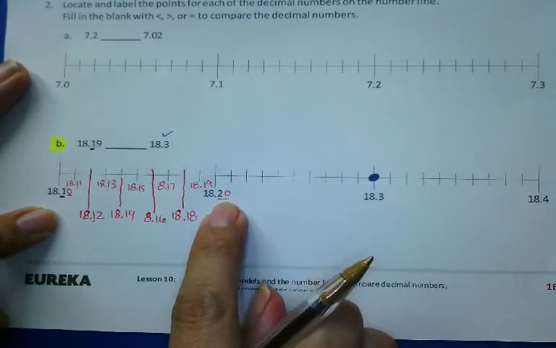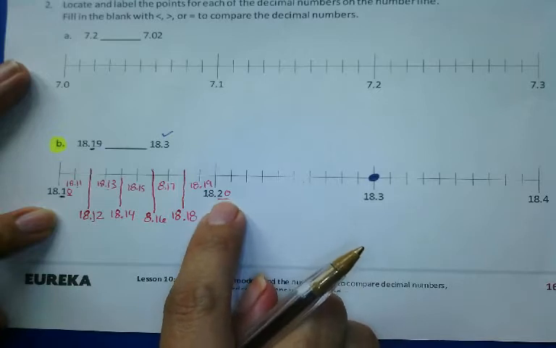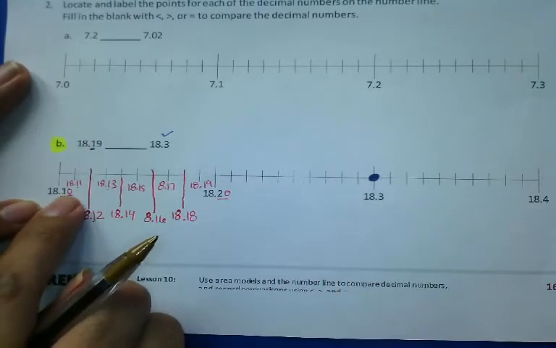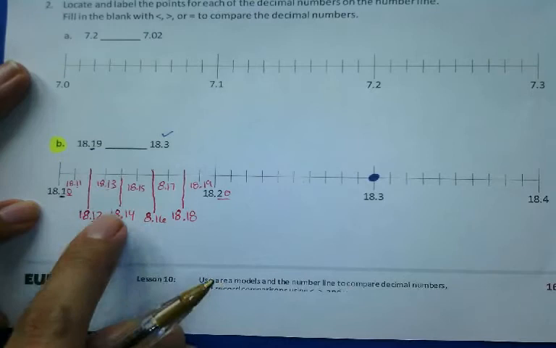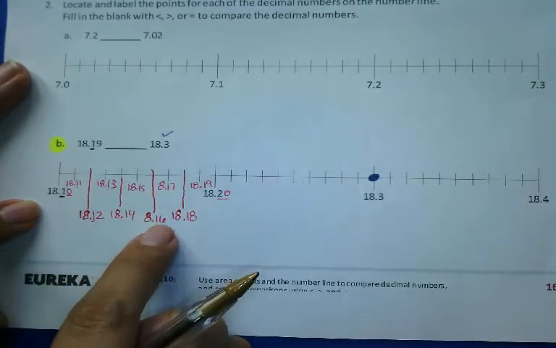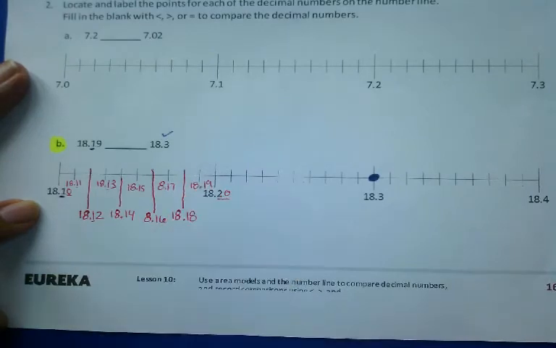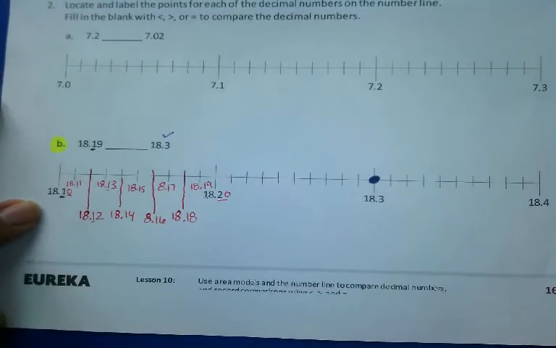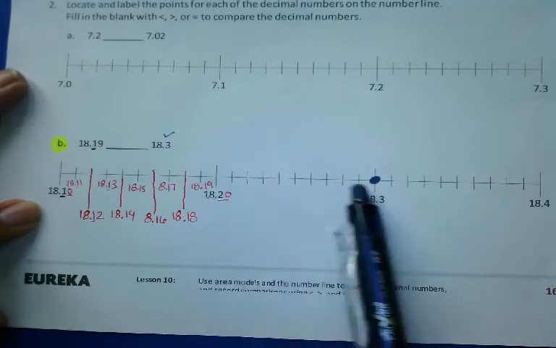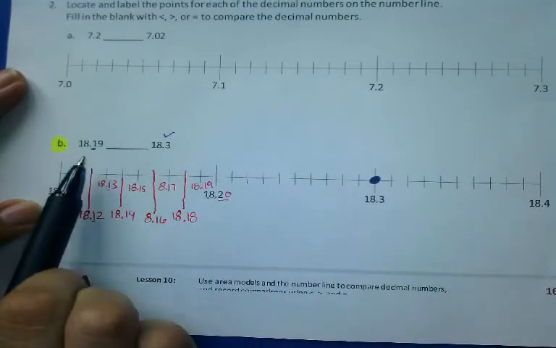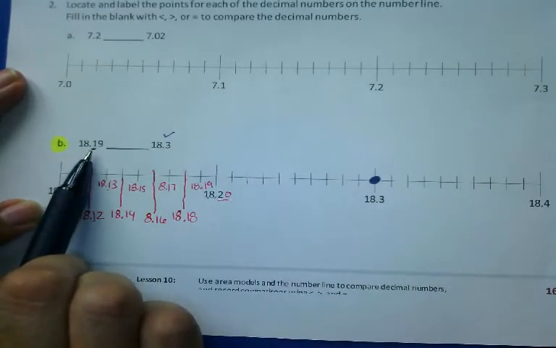It's not given to you, but because we're doing the number line, we start from 0, 1, 2, 3, 4, 5, 6, 7, 8, 9 in the hundredths place. So now that you've completed, you don't have to do the rest because we know that we're working with the number 1 in the tenths place.